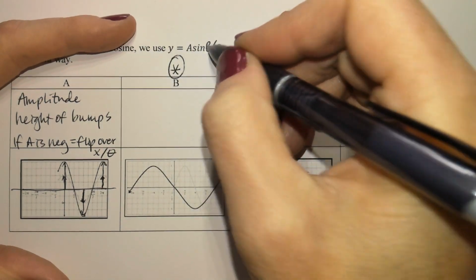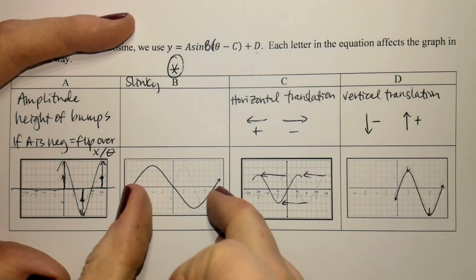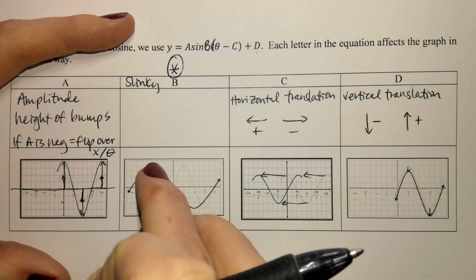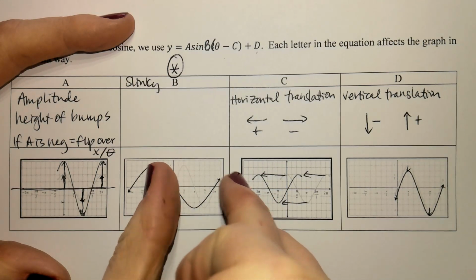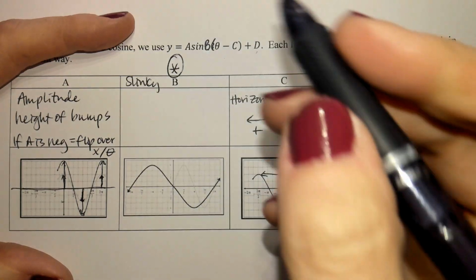So B has to do with your period, and I call it the slinky effect. If you had a slinky when you were a kid, and you think about pulling your slinky apart and making it really flat, or you push your slinky together and you have a lot more bumps, that's kind of what I mean by the slinky effect.